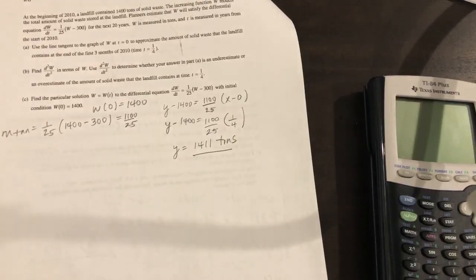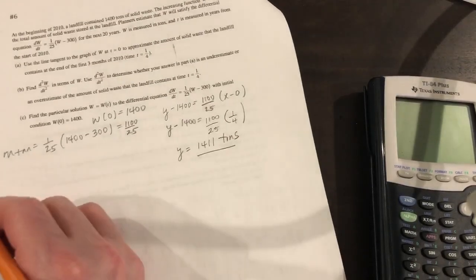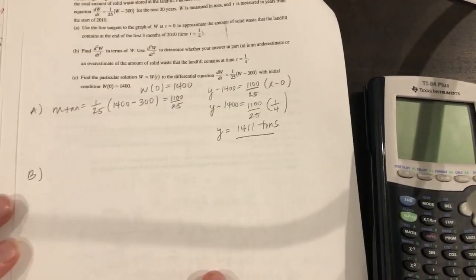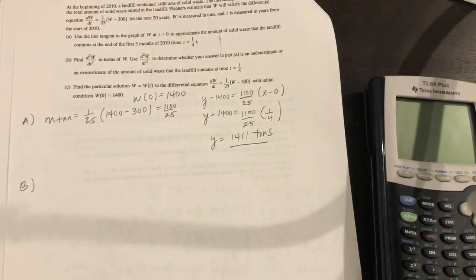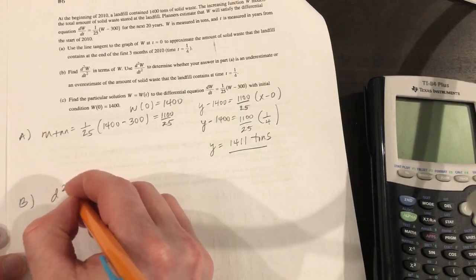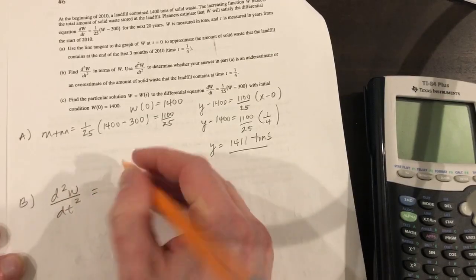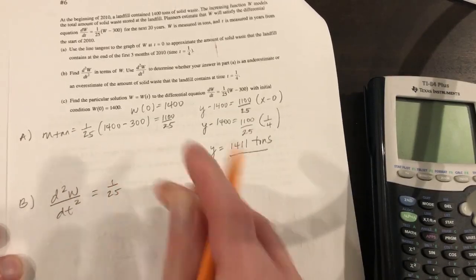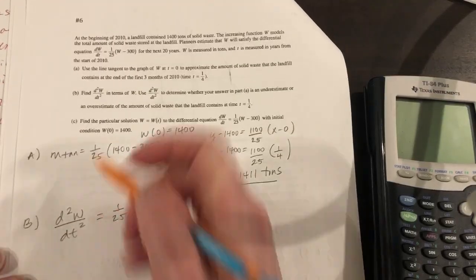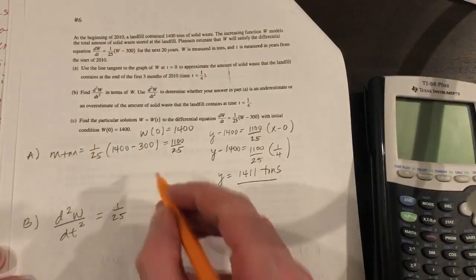Okay, part B. It says find the second derivative of this and determine whether it's an underestimate or overestimate. So the second derivative is going to be 1/25, we're going to leave that alone. We're taking the derivative of this.